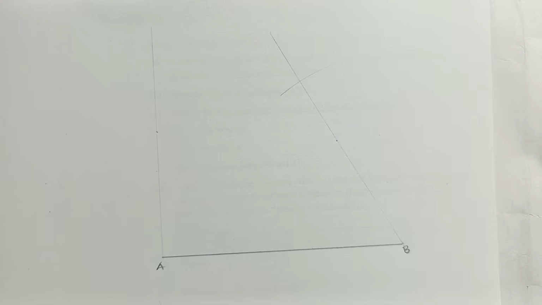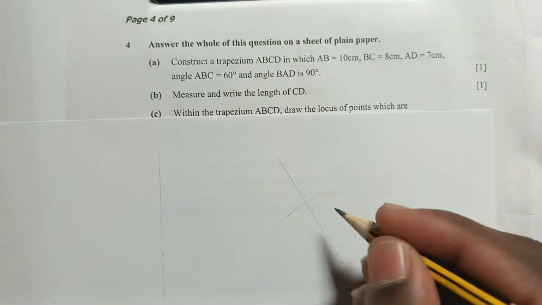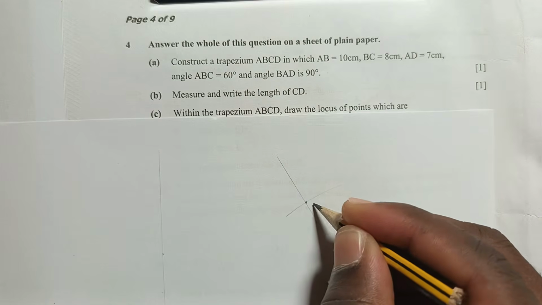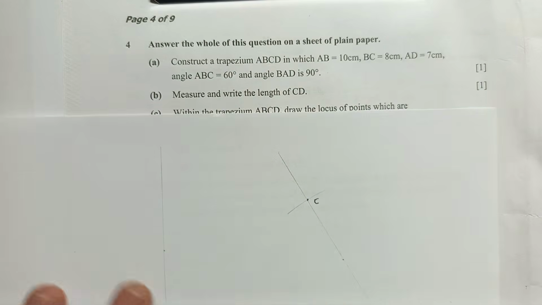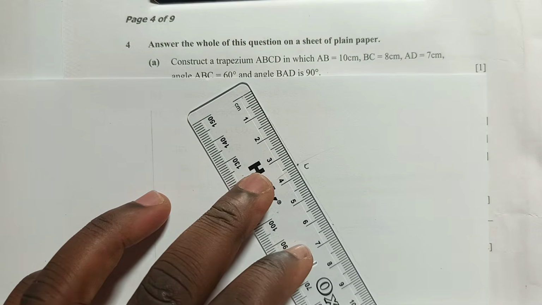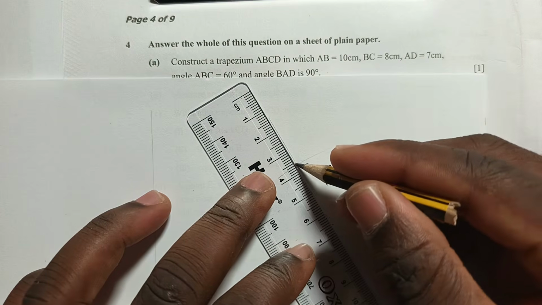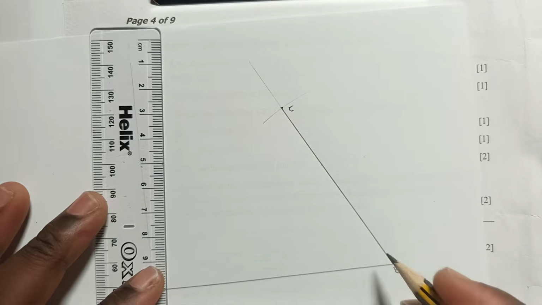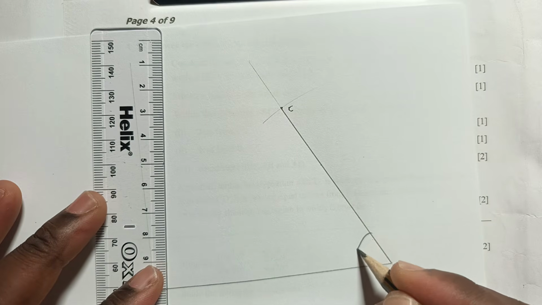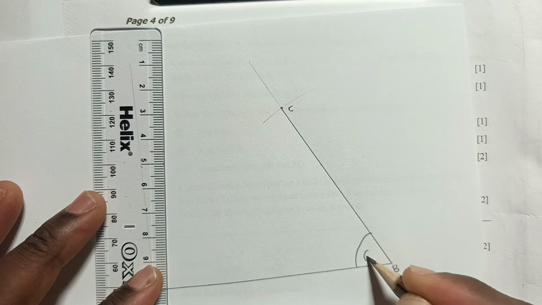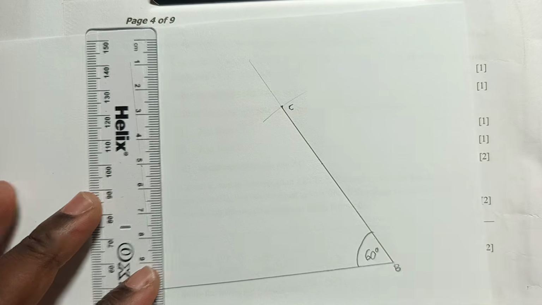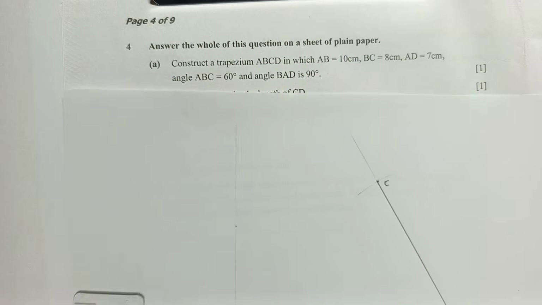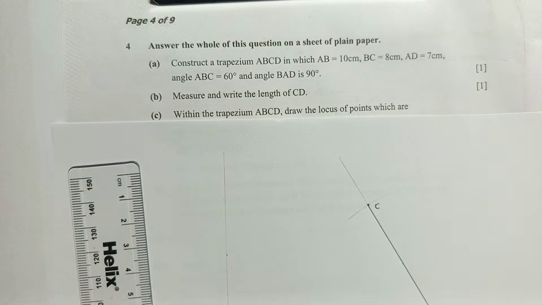So we know that C is right here. This is the point C. And then we can do a bold line now. We even indicate that this is 60 degrees.